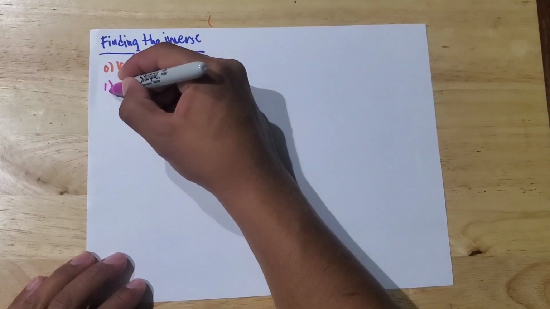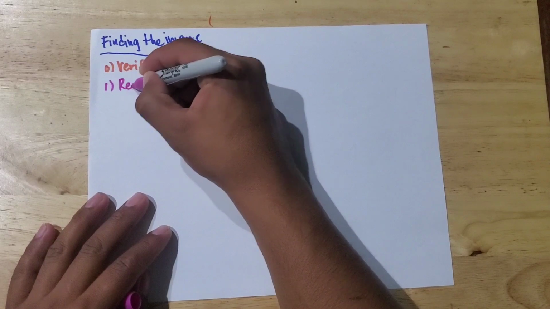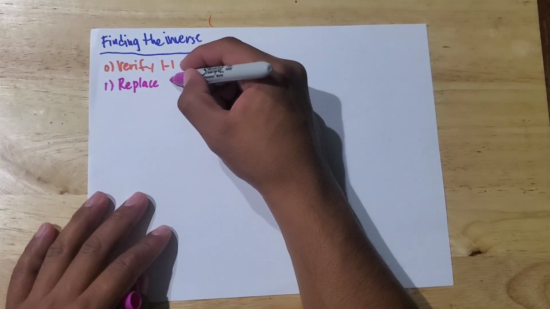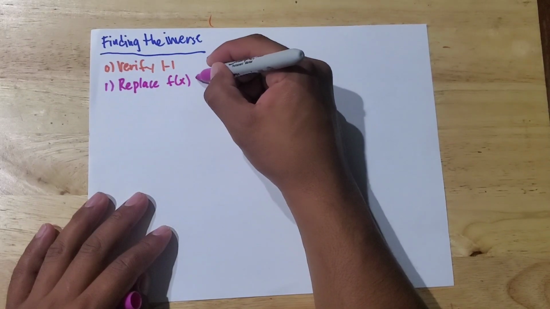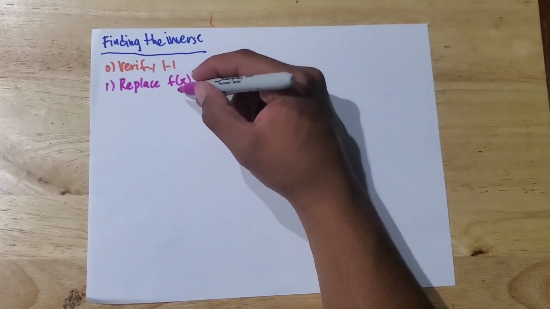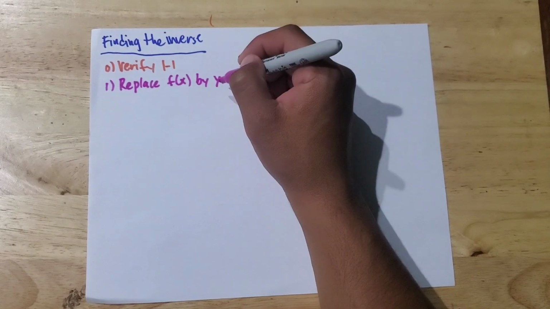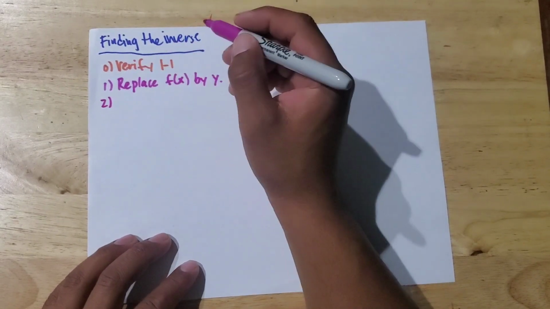And what we're going to do is you replace f of x, because everything's in function notation, by y. So I'm just going to take my f of x, because remember, we know y is equal to f of x, so we're sort of going back to the equation notation that we were using before.